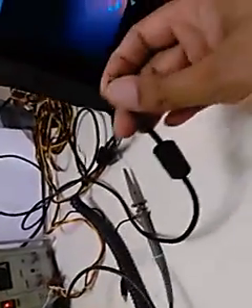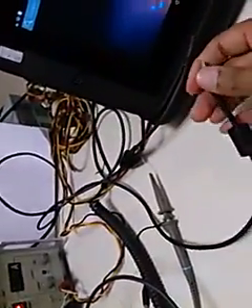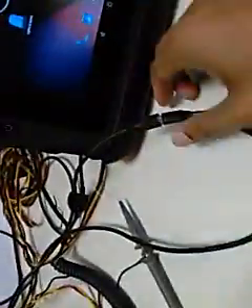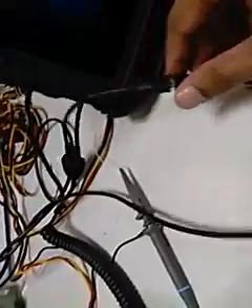Now I am just connecting the USB cable to the RSM in order to charge it. Alright, so I've connected a regular USB cable. This is a cable that came from Savox and is used for charging the RSM. So again, we'll do the same process.